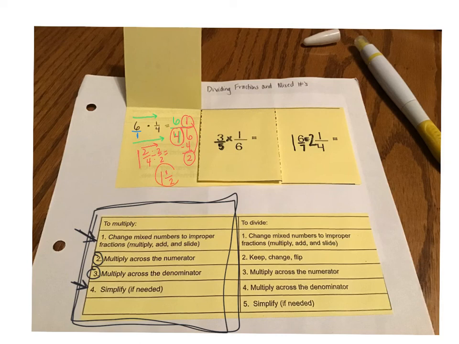Now you're going to notice I started with the whole number 6. When I multiply by a number that's less than 1, my number goes from 6 to 1 1/2. My number actually gets smaller. So when I multiply by a fraction less than 1, my answer is actually going to get smaller.